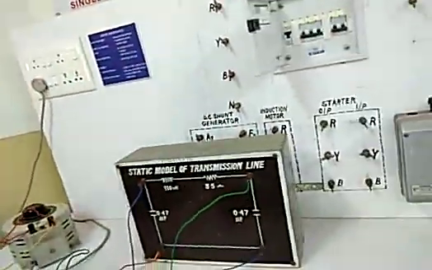Okay. So now from this observation table, you have to do the calculations by calculating the corresponding impedances at the sending end and at the receiving end side under open circuit and short circuit conditions. And from those impedances, you have to calculate the values of the ABCD constants, which is the practical method. And for the theoretical method, the formulas are given in the write-up. You follow those formulas of ABCD constants of the medium transmission line.